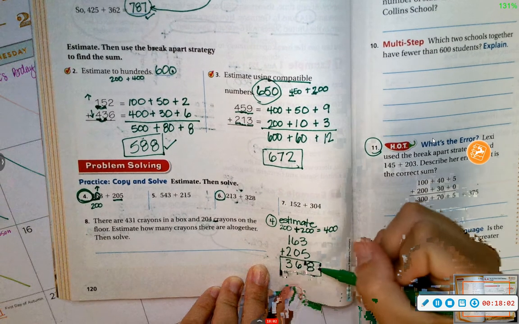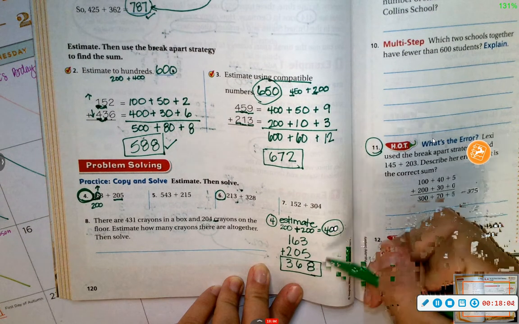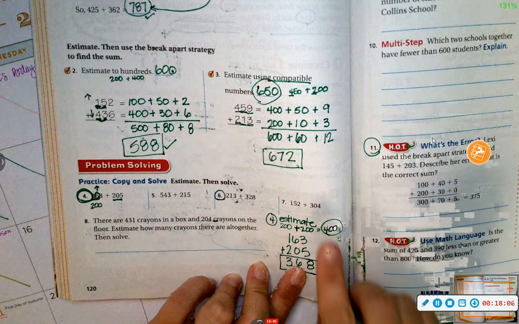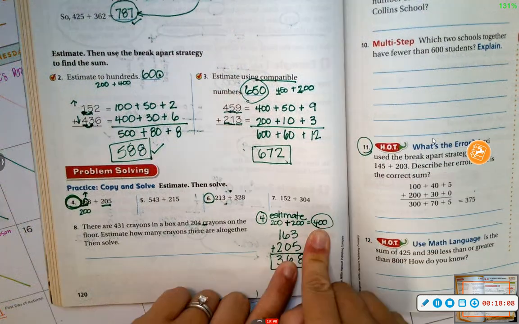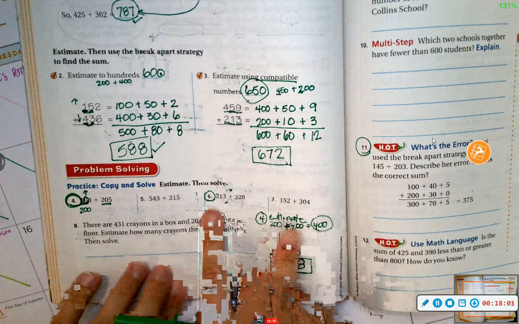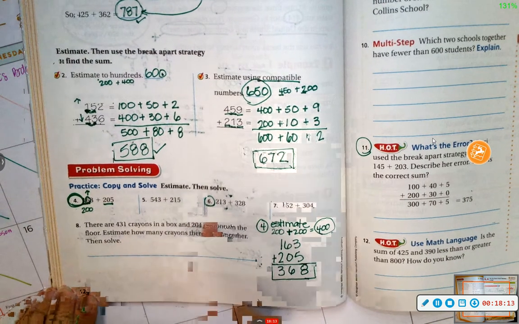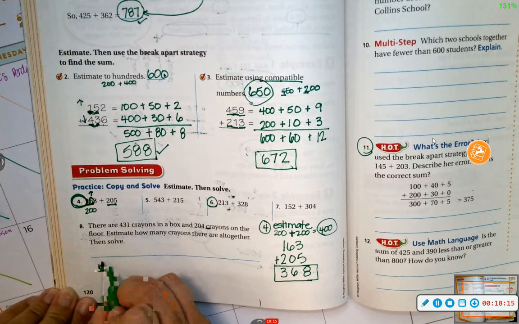Okay, now I check and see if they are close to each other. 368 is pretty close to 400, and that's what you want. Okay, now we're going to go ahead and do number 6. I'm going to work it out down here.